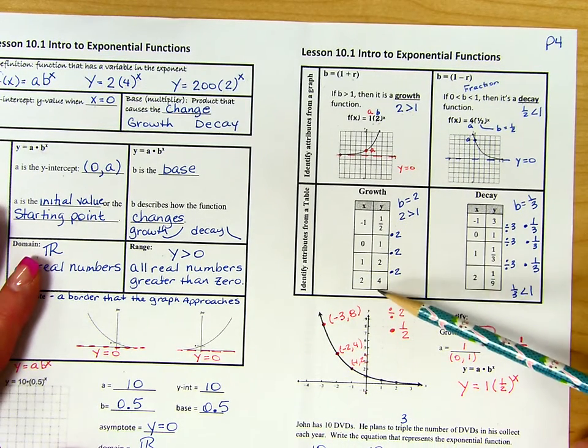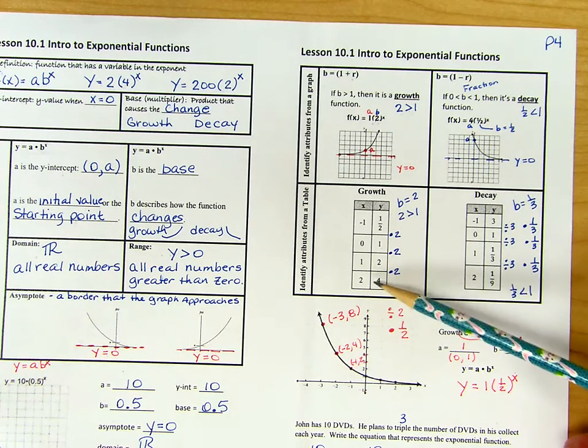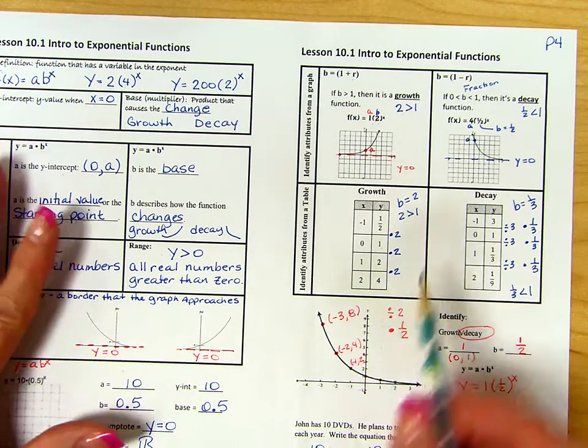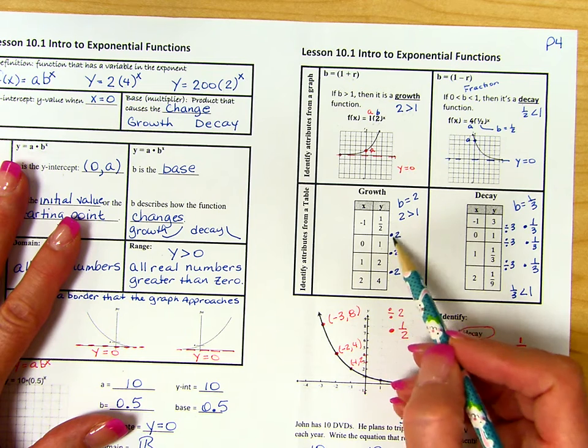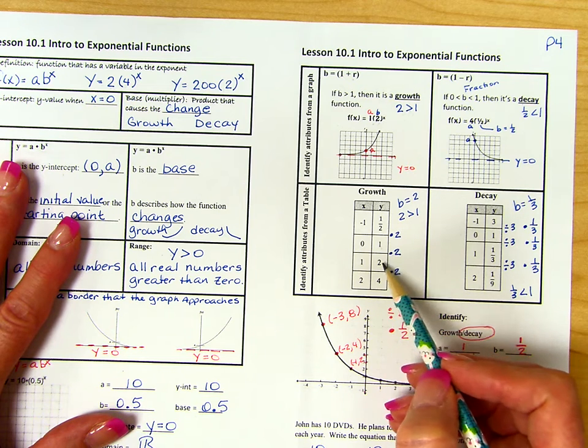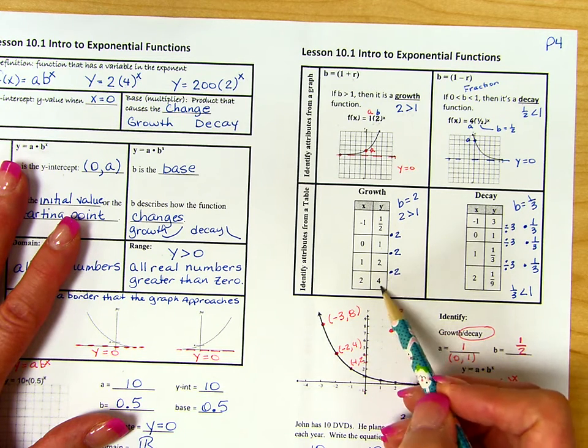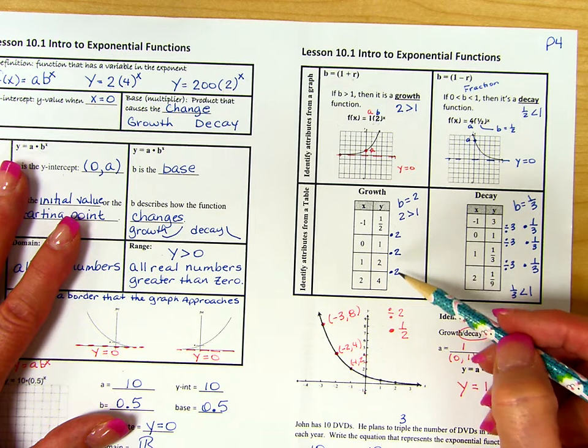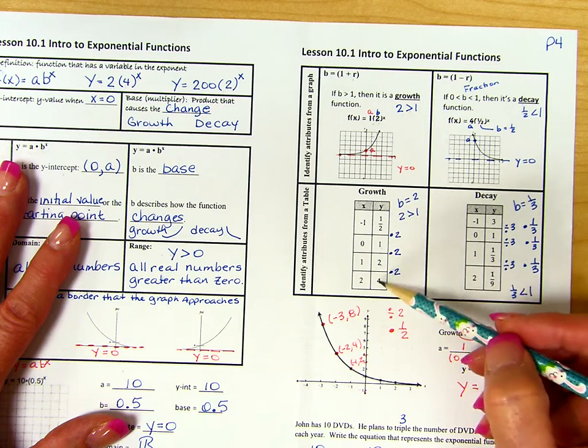Here we also have growth in this table because we can see this is getting bigger. We know that it's exponential because 1/2 times 2 is 1, 1 times 2 is 2, 2 times 2 is 4. As long as this multiplier is exactly the same, then you have an exponential, and if it's getting bigger, then you have growth.